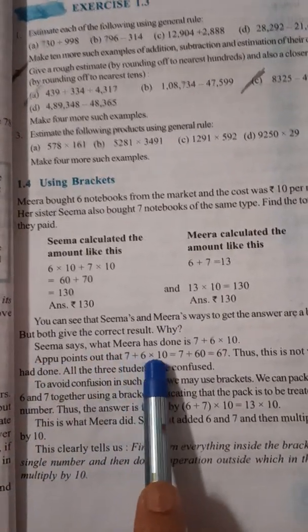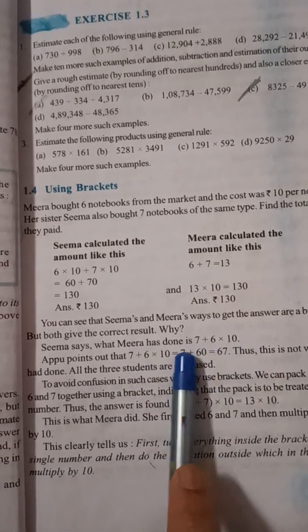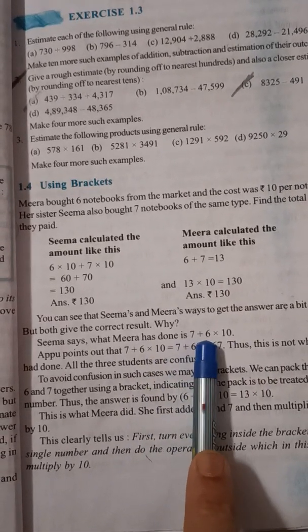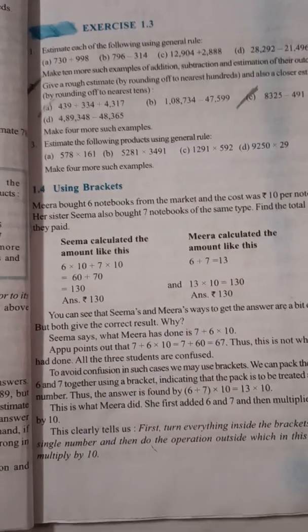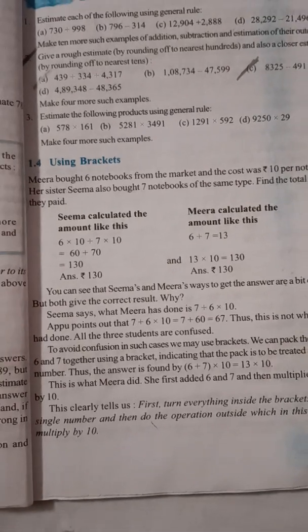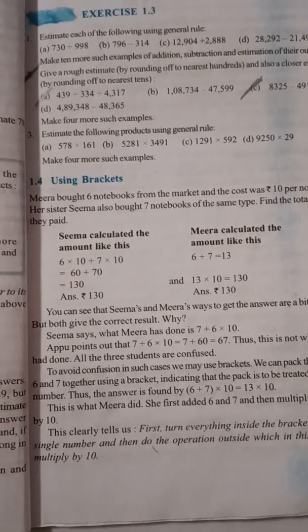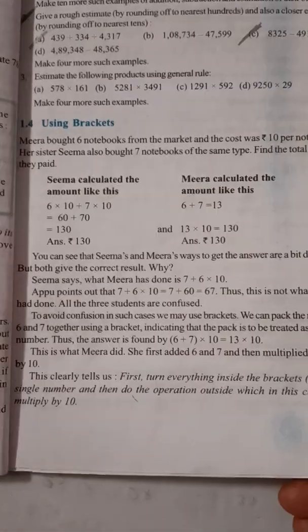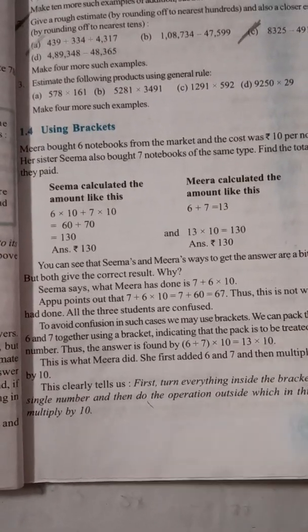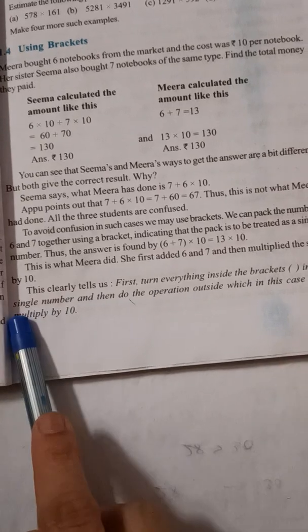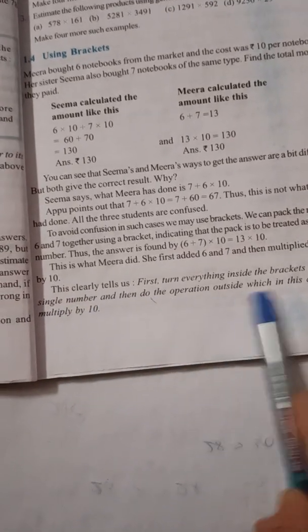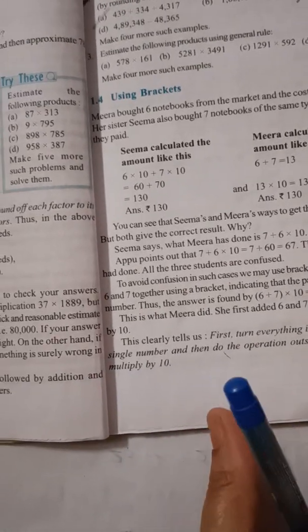Seema says what Meera has done, so 7 plus 6 into 10. So is it correct now? 7 plus 6 into 10 is 60, that is 67. So this is wrong. So to avoid these confusions, we have to use brackets. So bracket helps us to carry out the problem without confusion where there are more than one operations. So first turn everything inside the brackets into a single number and then do the operation outside, which in this case is to multiply by 10.